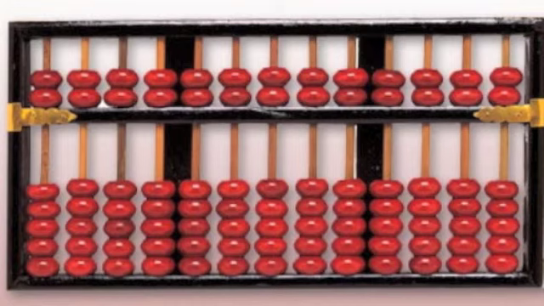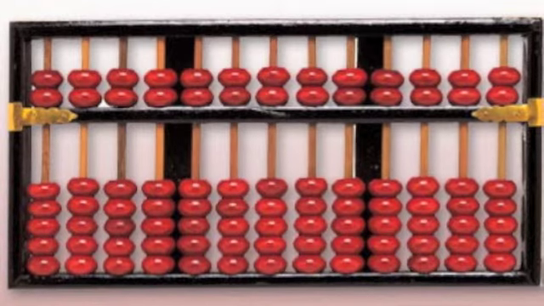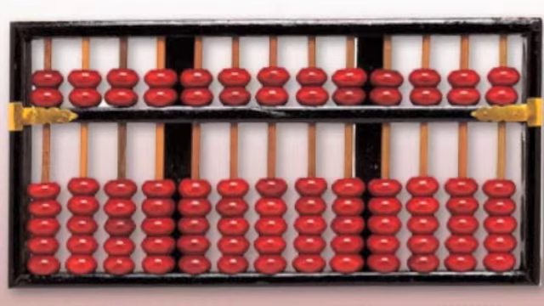The abacus originated from China about 3,000 years ago. In Asia, the abacus is still used a lot for primary education. The abacus helps with calculating in addition and subtraction.